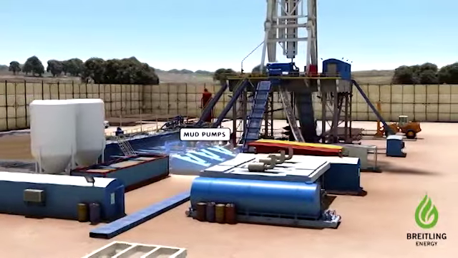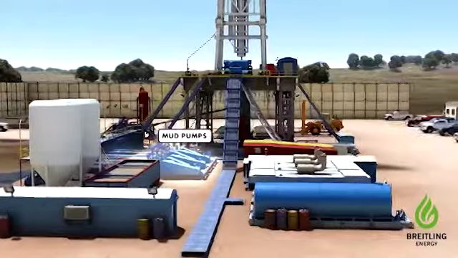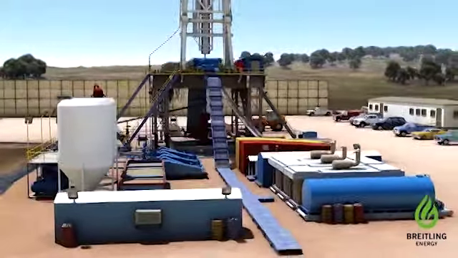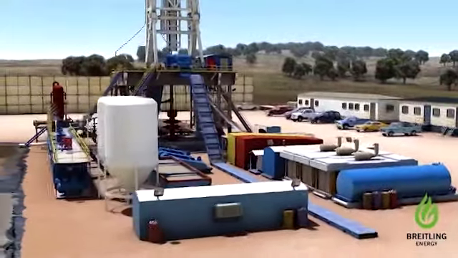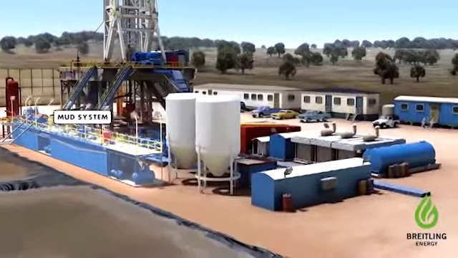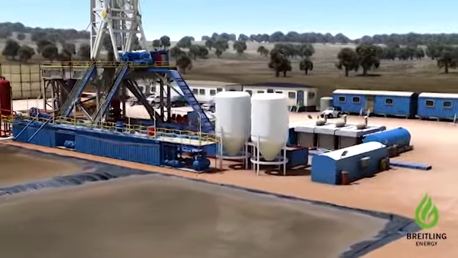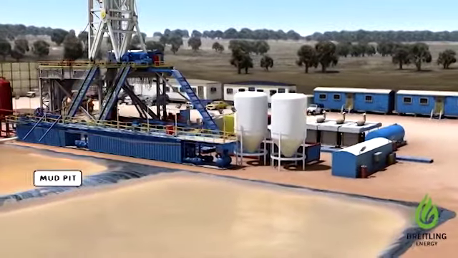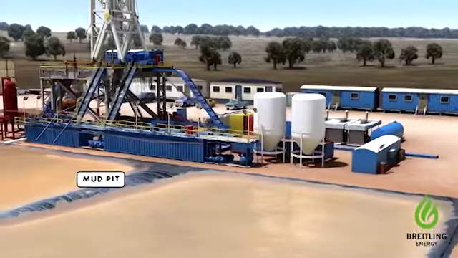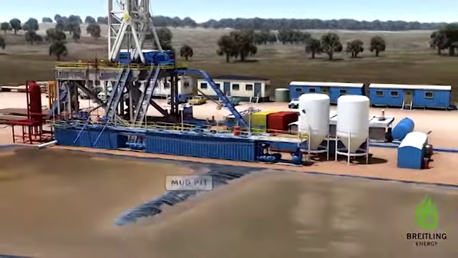Mud pumps, a set of 2 or 3 piston-driven pumps that are used to move circulating fluids on a rotary drilling rig. Mud system, the equipment that separates the earth cuttings coming out of the wellbore and continues the circulating fluid back to the wellbore. Mud pit, also known as a reserve pit, an open excavation near the drilling rig that holds used or waste mud and cuttings.